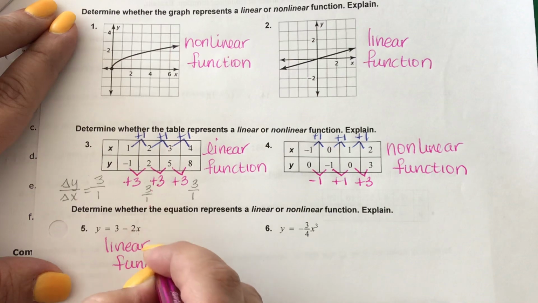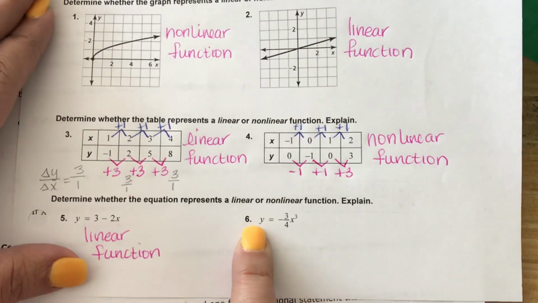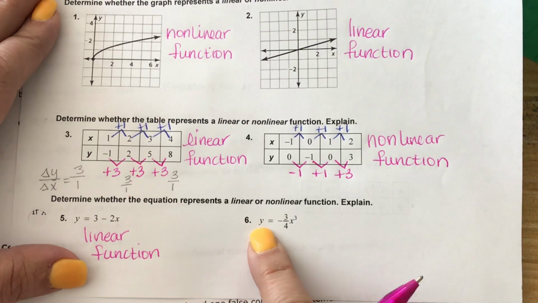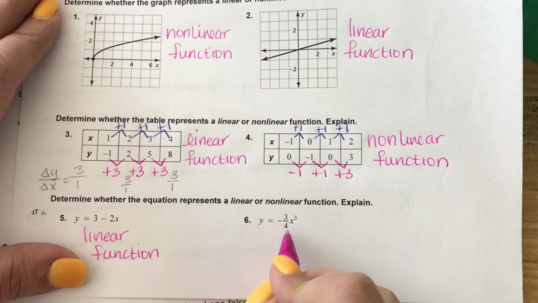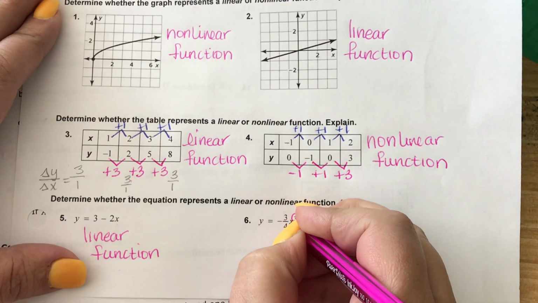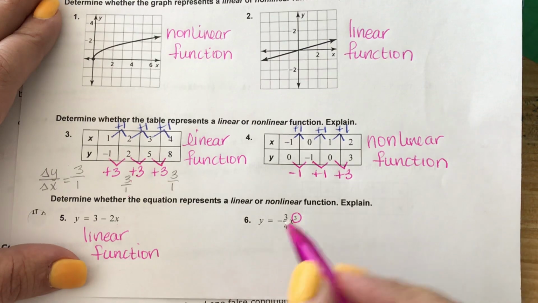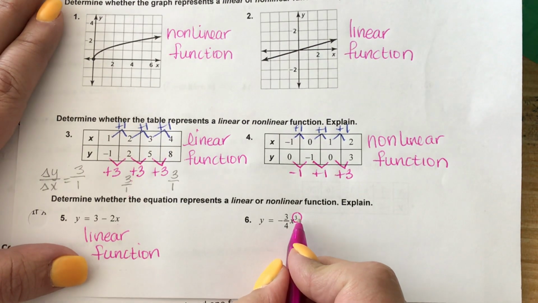Okay. Now, if you compare that to number 6, right away, when we look at that, okay, the y is by itself, it's a regular y term, no big deal, equals, and then this is fine, but right here, this is where my deal breaker is, okay? This is not just an x term, it's an x to the 3rd power term.